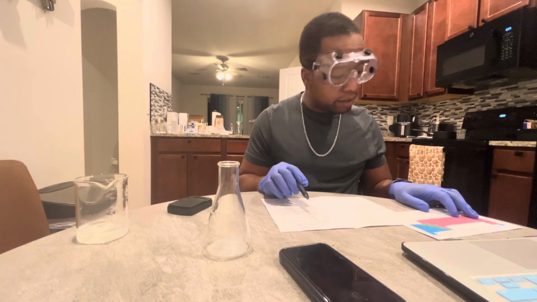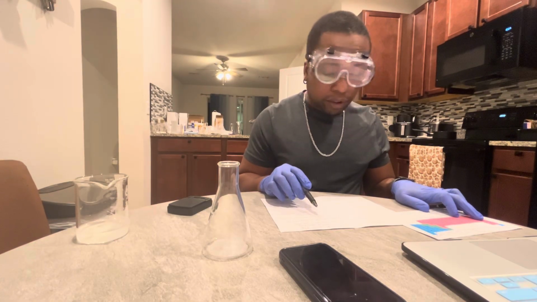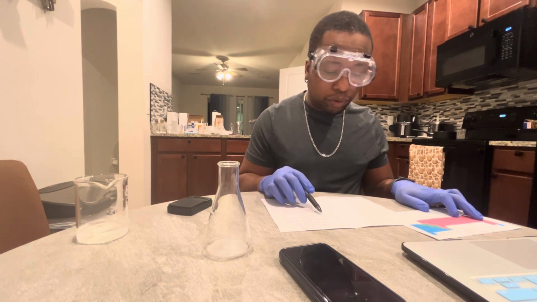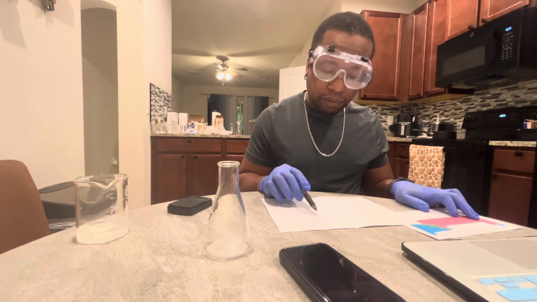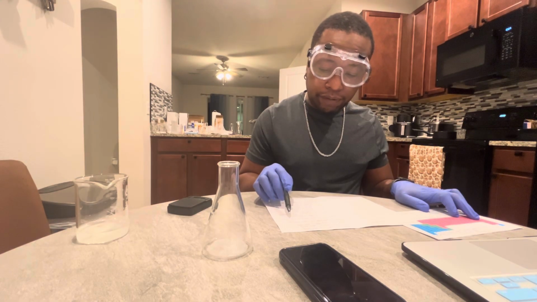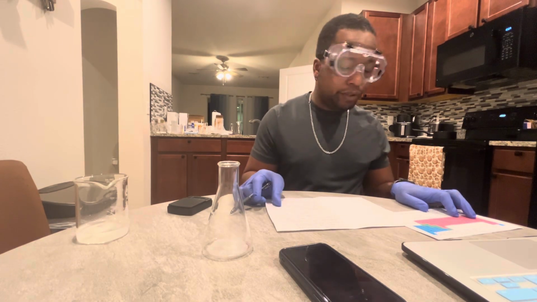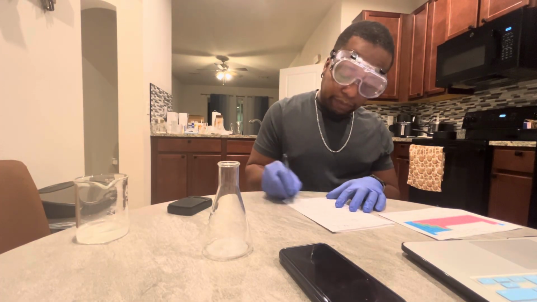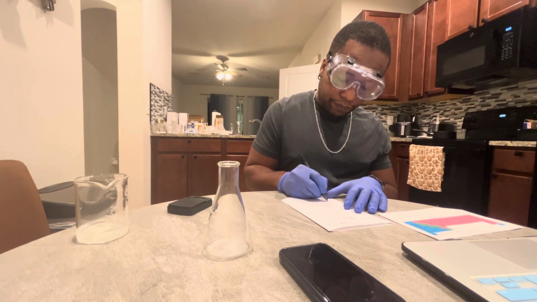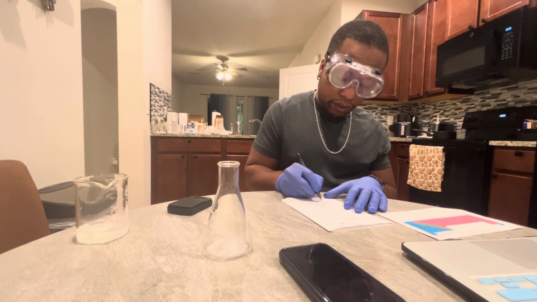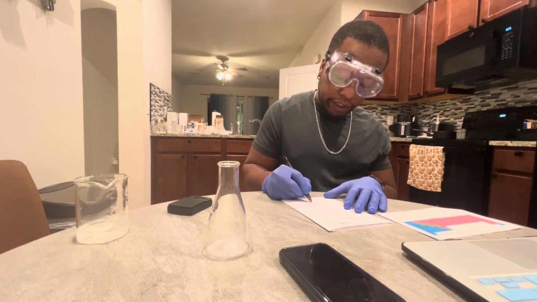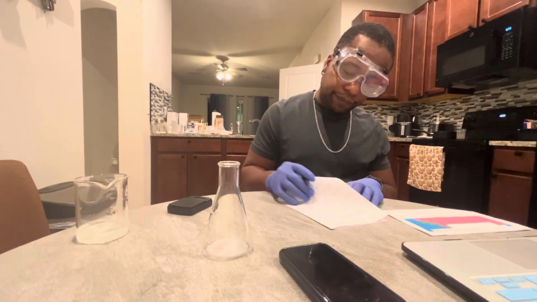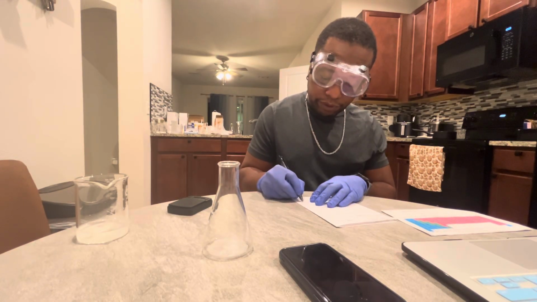I meant to say, the molecular mass of salt. It's the atomic mass of sodium plus the atomic mass of chlorine, which is 22.99 grams plus 35.45 grams, which is 58.44 grams. The molecular mass of NaCl is 58.44 grams.